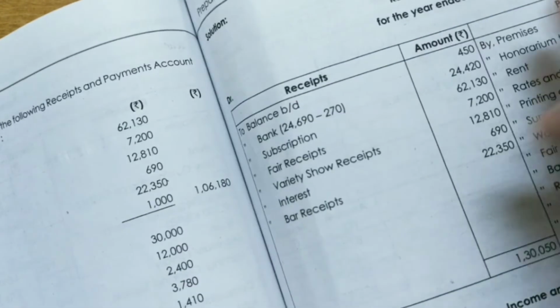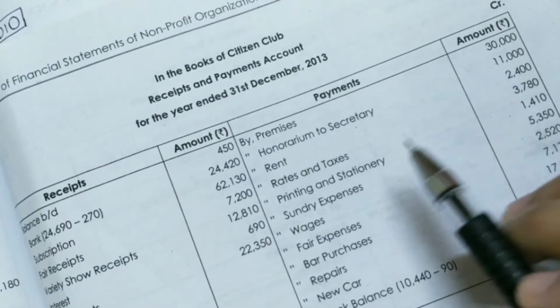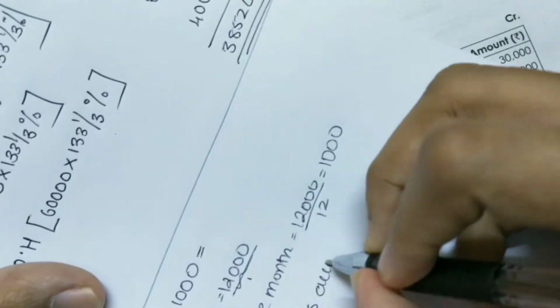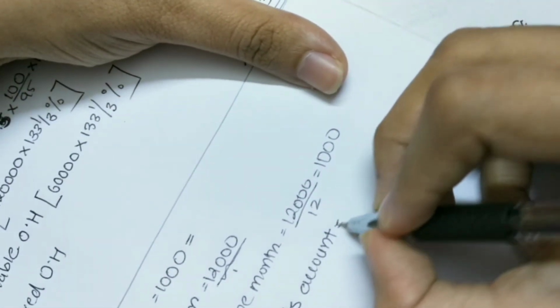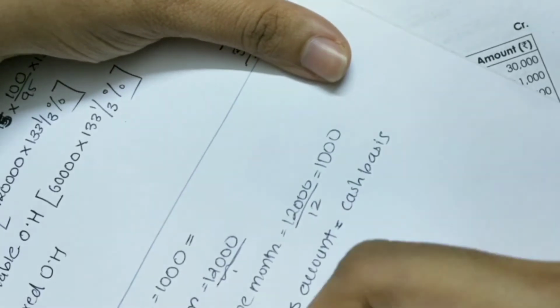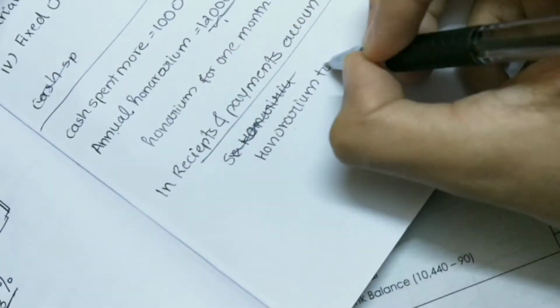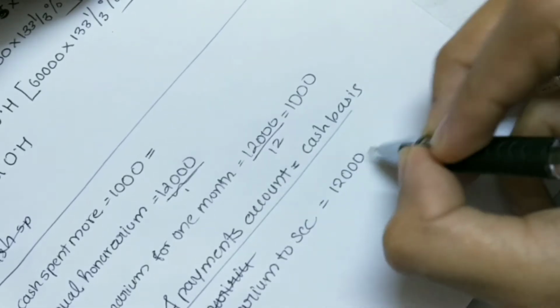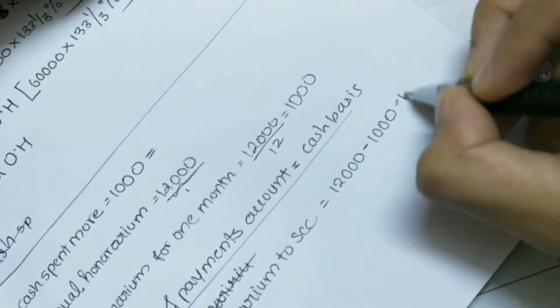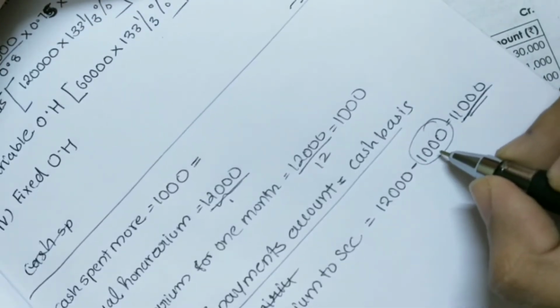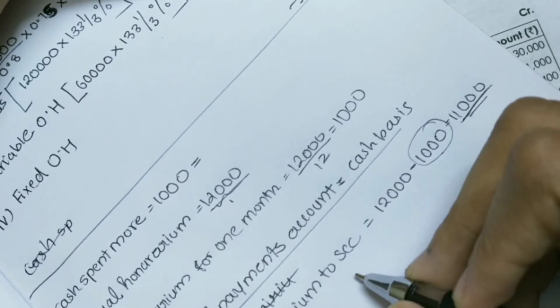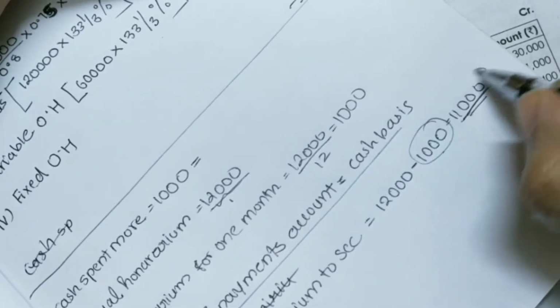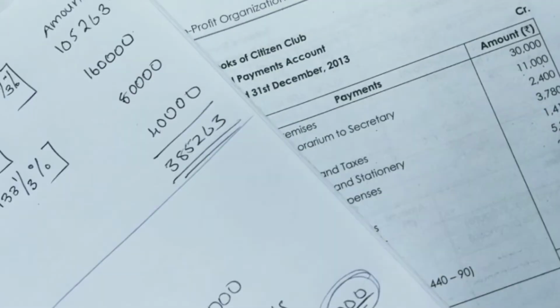So since receipts and payments account follows a cash basis, honorarium to secretary is not written as 12,000. Instead, they just subtract this 1,000 from it. Why? We didn't pay this amount to the secretary, so in the receipts and payment account, since they follow the cash basis, they only write 11,000 on the payment side. So that is one of the points.